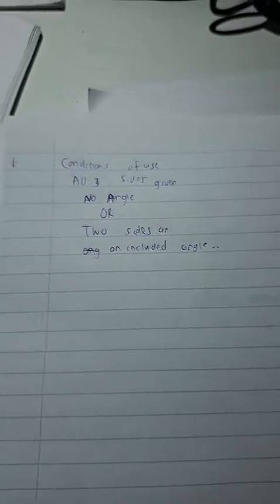Or it could be that you are given 2 sides and an included angle. Then you can use the cosine rule.